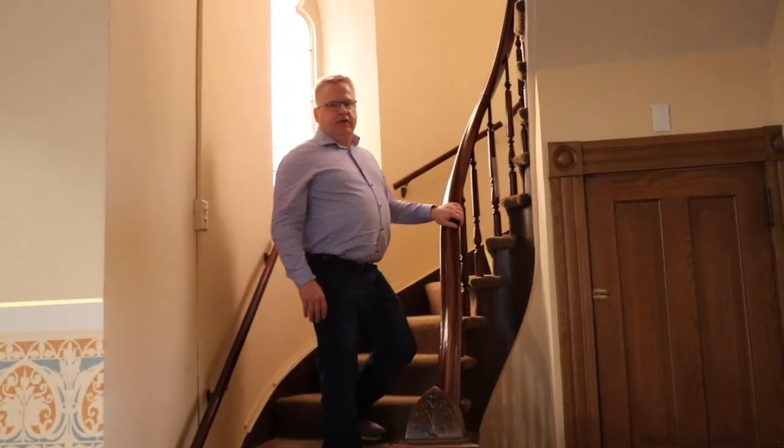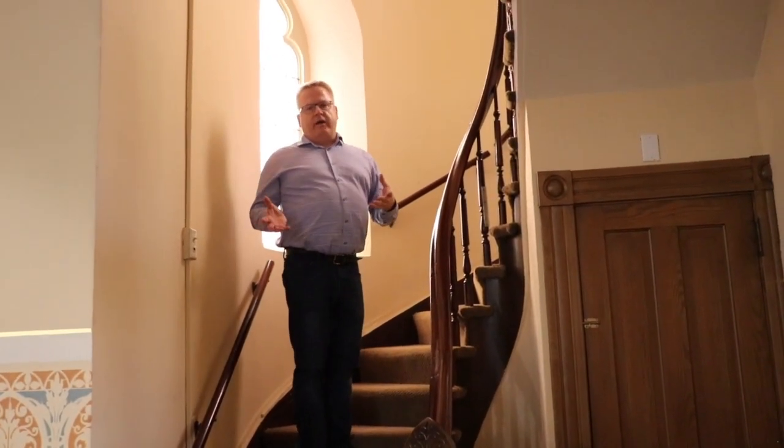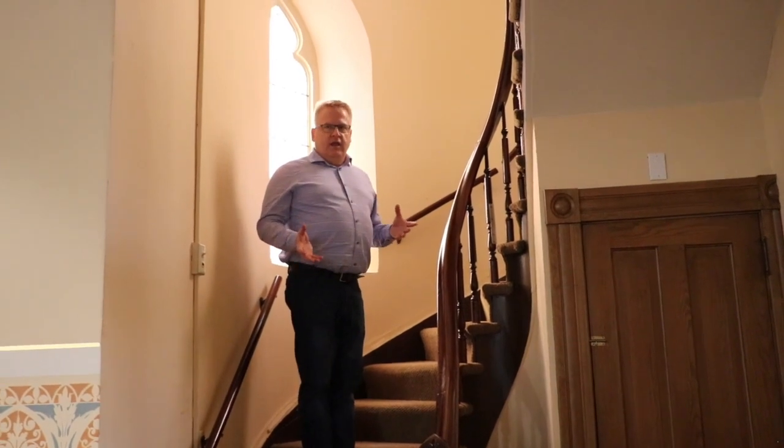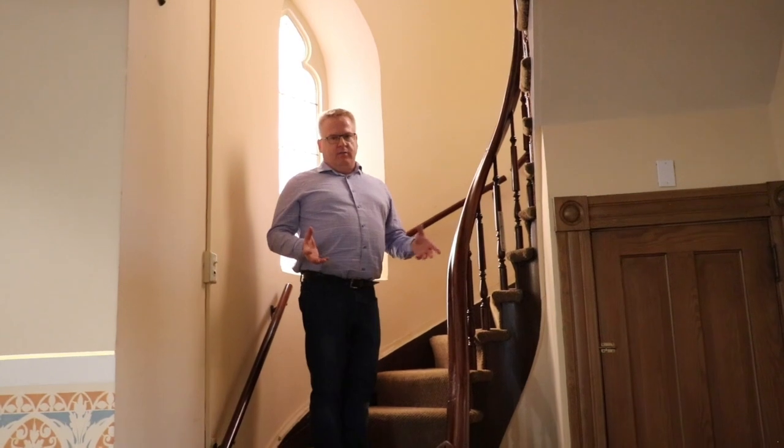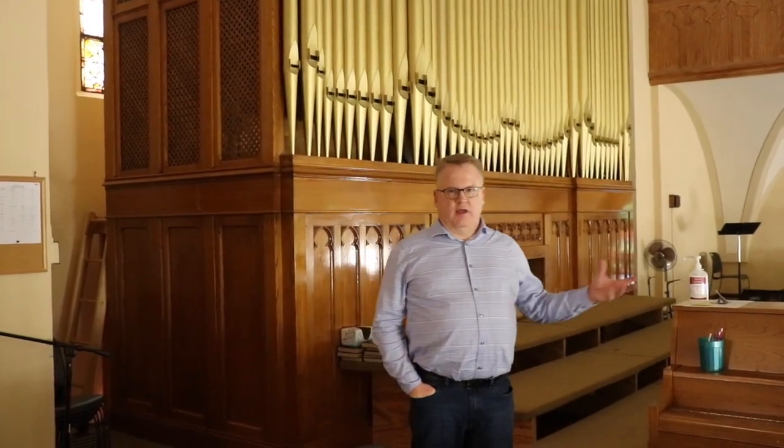And the choir loft itself was not only for the choir, but then there was also additional seating in the choir loft. The newspaper articles talking about the design of the building mentioned that up to 100 people could be seated in the choir loft. We're now in the choir loft, and again, this would have been where the choir would have been located during the Mass, and also, of course, the pipe organ is here.